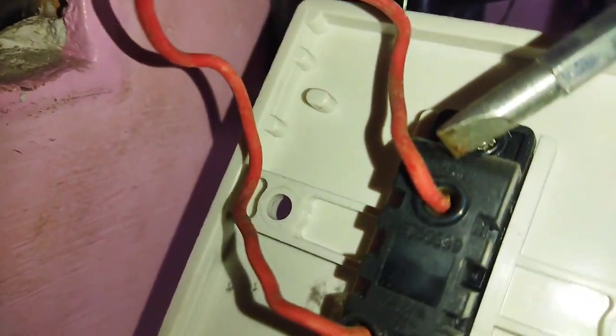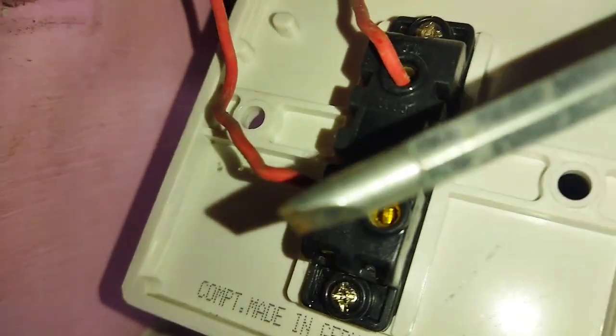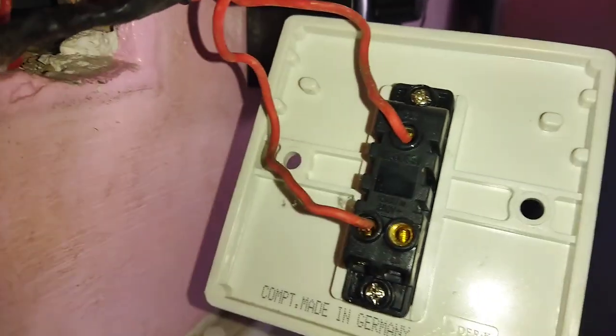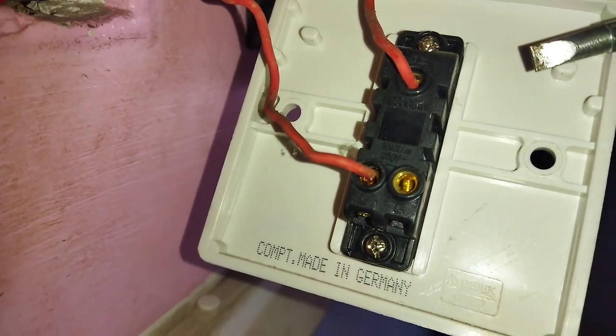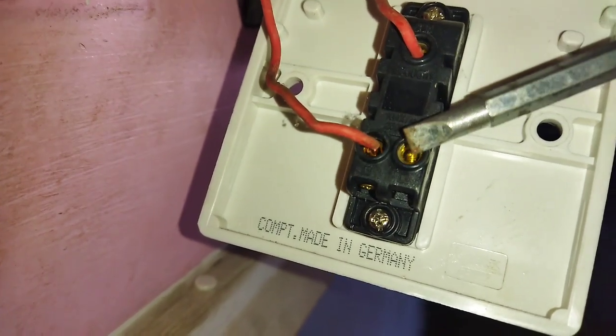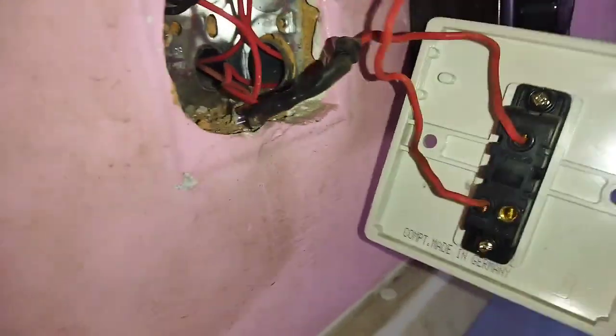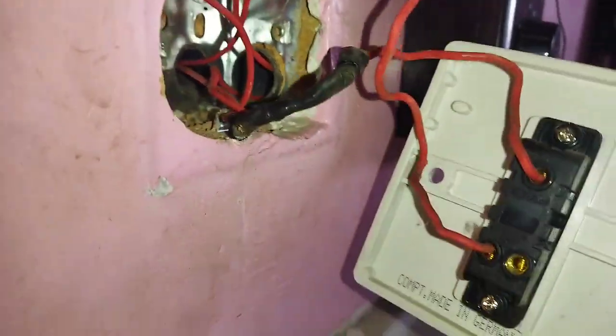So let's pay attention to understand what is happening here. If you look here, we have common. This place is written common. And if you look here, you're going to see L1, L2. So if it's a two-gang switch, you're going to see common here, then you have LO1, LO2, and so on. But this is just a one-gang switch, all right? What I mean by gang is just this stuff here. So let's understand what is happening here.